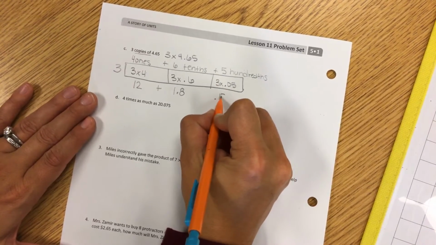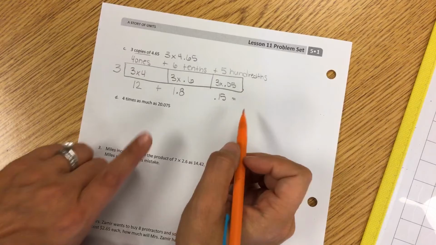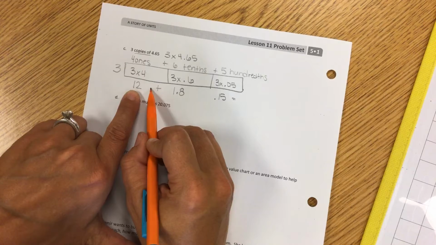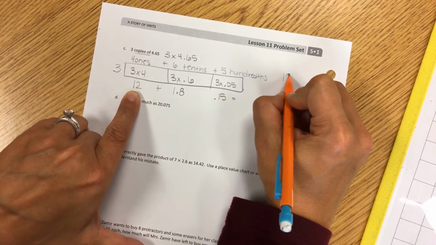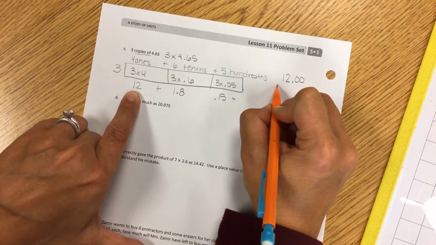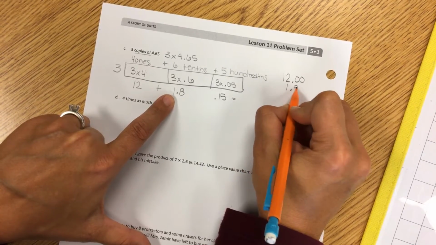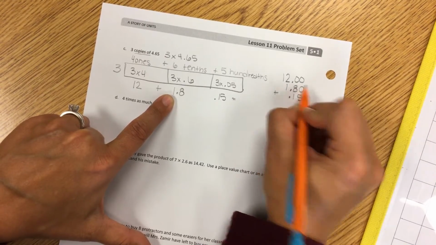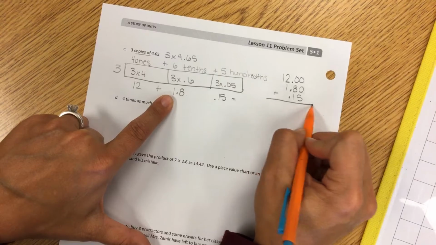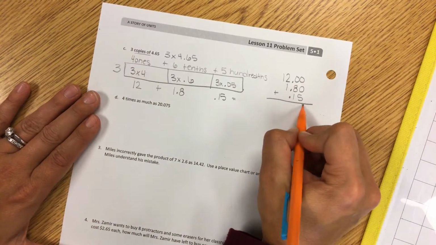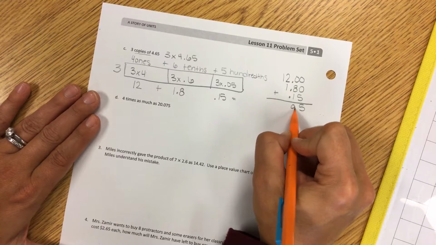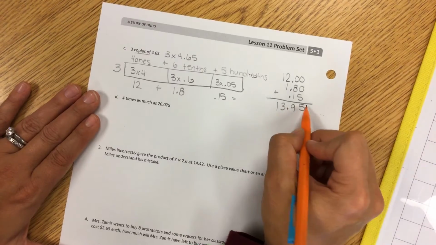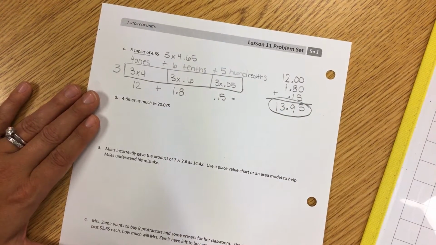And then what I'm going to do now is take all of these and line them up. I'm going to go ahead and add this 0.00 after, just so that I can line this all up equally. So I'm going to start with 12, and I'm going to add that 1 and 8 tenths, and I'm going to add this 15 hundredths. And I'm going to add that 0 here just so that I can have everything nice and pretty. 0 plus 5 is 5. 0 plus 8 plus 1 is 9. Just bring that decimal down. 2 plus 1 is 3. And then 1 plus 0 is 1. So your answer is 13 and 95 hundredths.